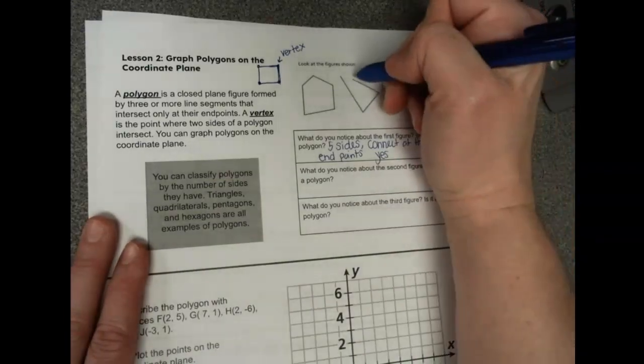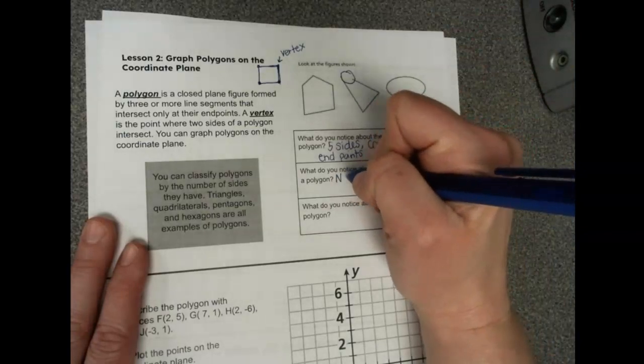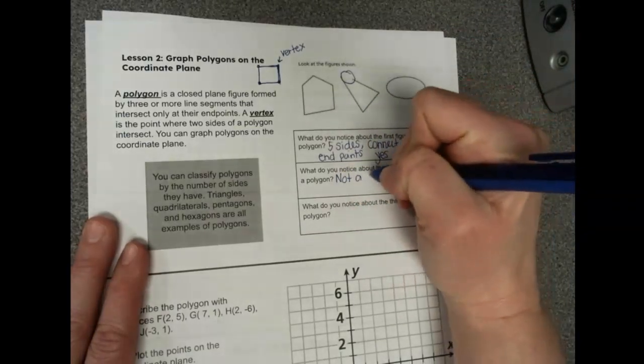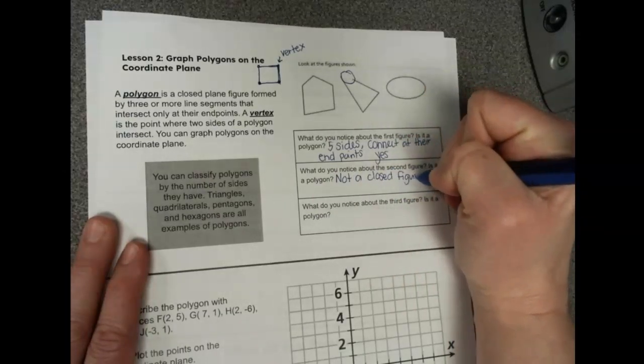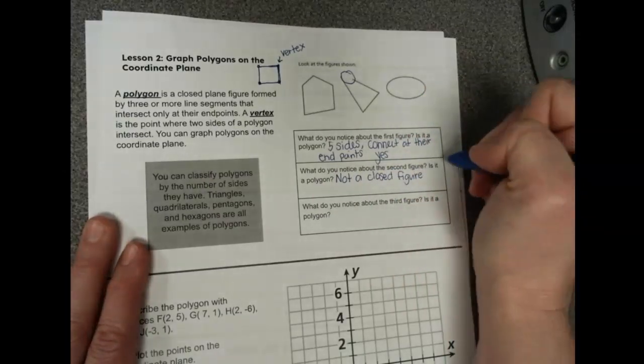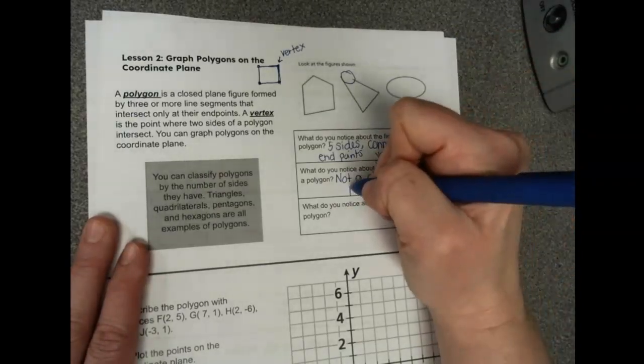Let's look at the next one. I noticed that there's a gap right here. So not a closed figure. Which when it's not closed, it is not a polygon. So no. And then our last one.